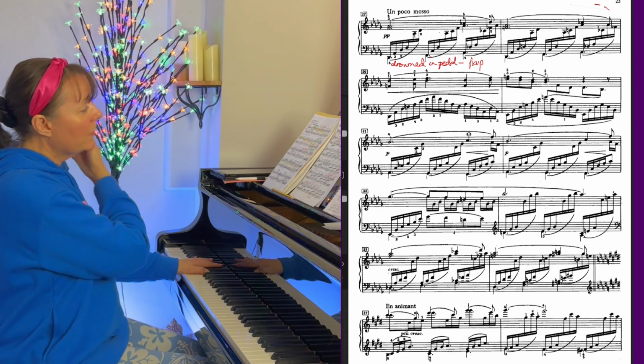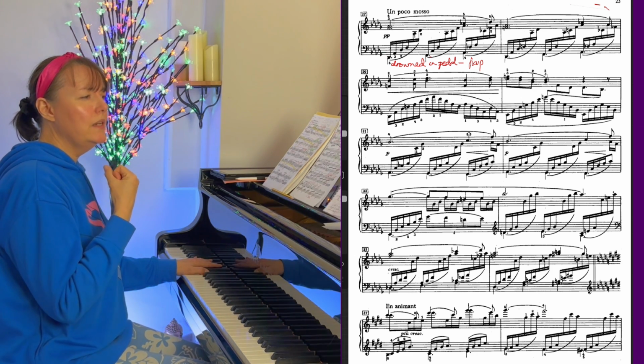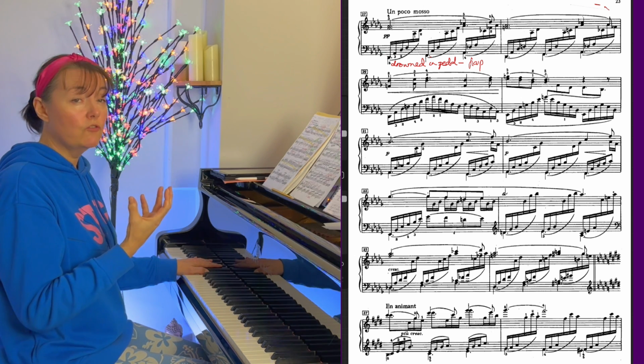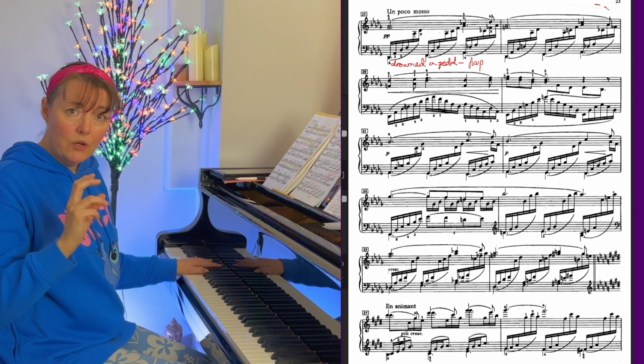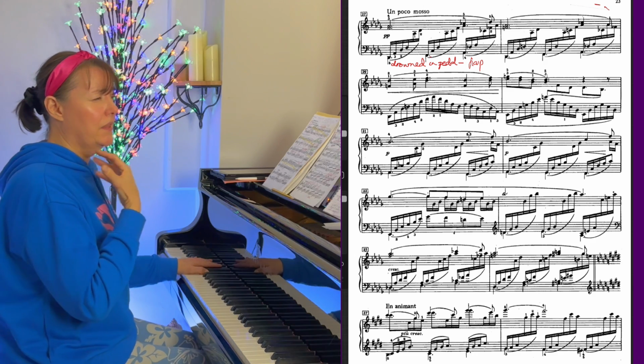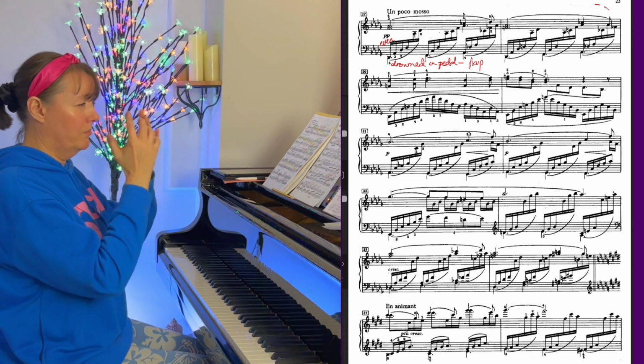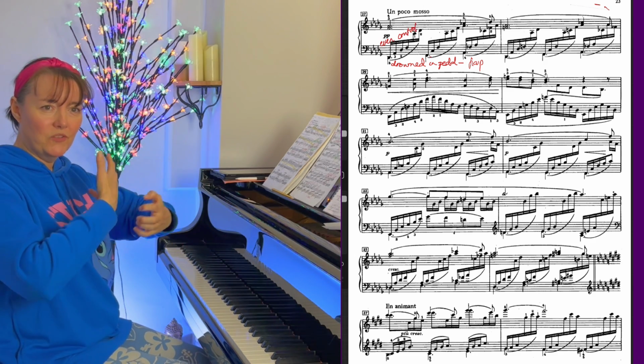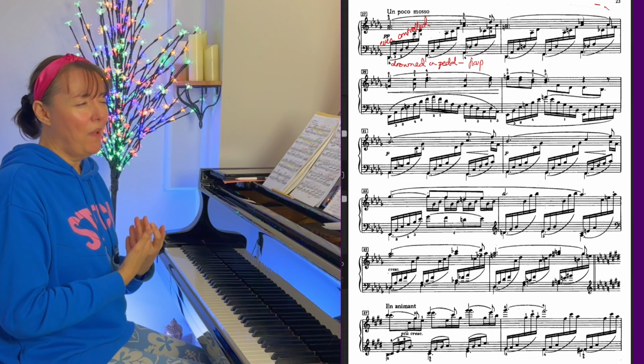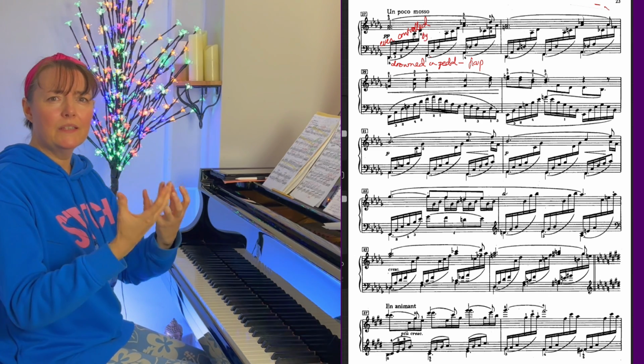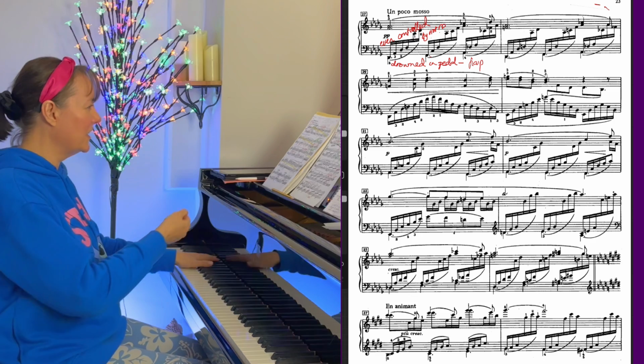So the semiquavers in the left hand need to be even and controlled, but not notey. The notes need to be perfect, but they need to get lost in the sound world and dust. Like in the poem somewhere it says something about the mists, the swirling mist, or the mist starting to lift.